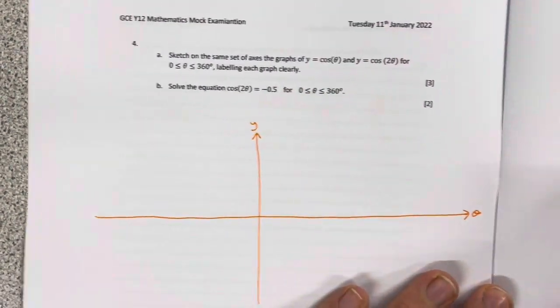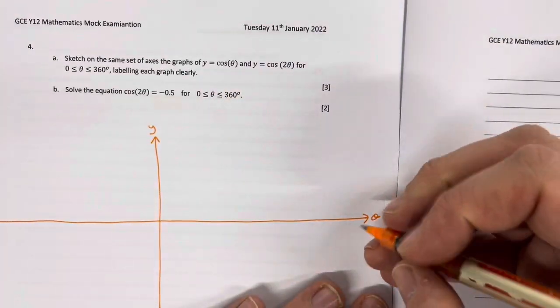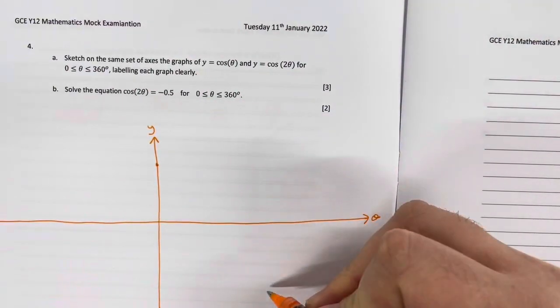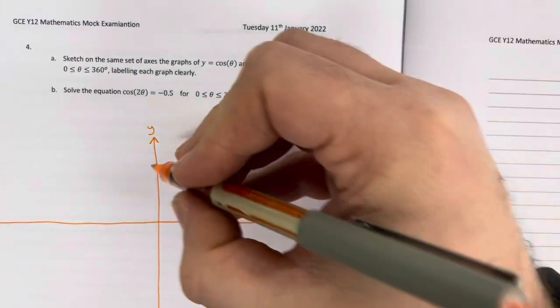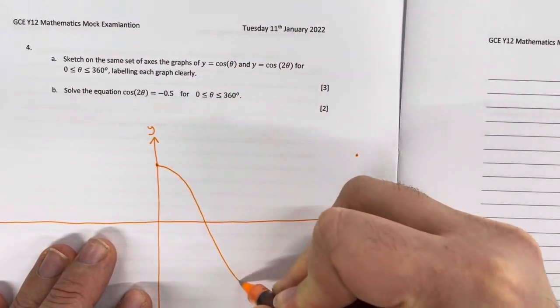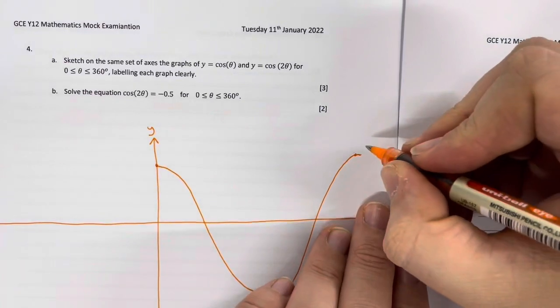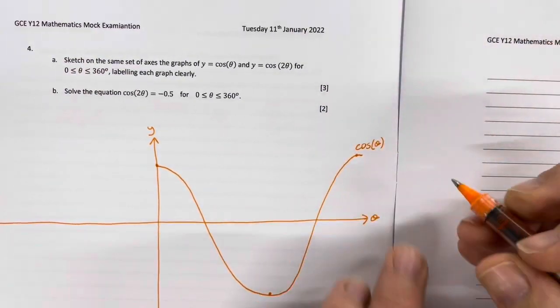It's a y-axis. Now, between 0 and 360, cos of theta is going to have 1 complete cycle. So it's going to go from the 1 that it starts at, it's going to be halfway down here at the minus 1, and then it's going to finish up here at the 1, and it's just going to look like a sine wave. Something like that. Close enough. And label it. It says to label the graph. So this is cos of theta.